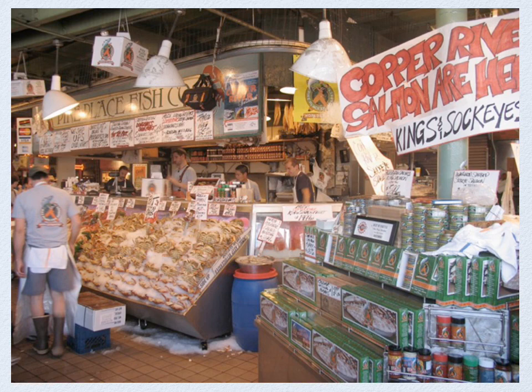This market is Pike's Market in Seattle, Washington, so just a little ways south of us here in Victoria. And this is very typical of Pike's Market.